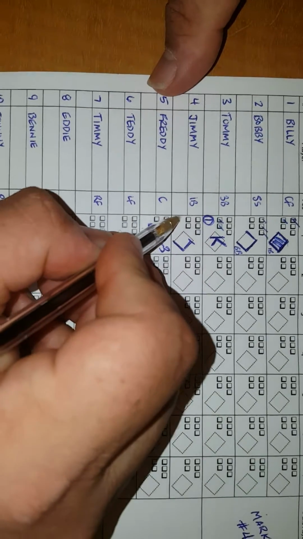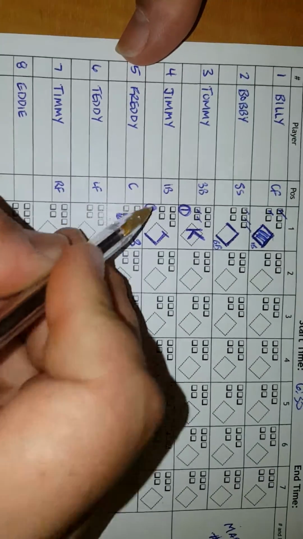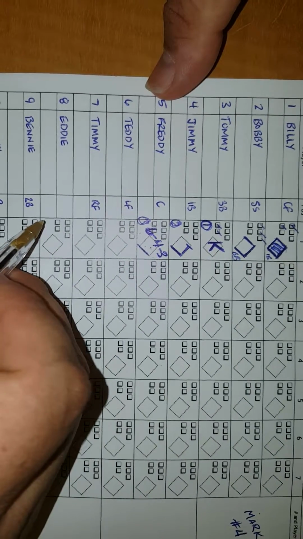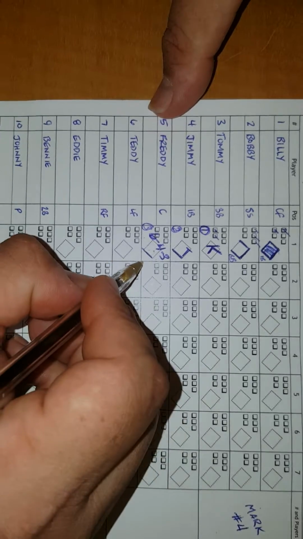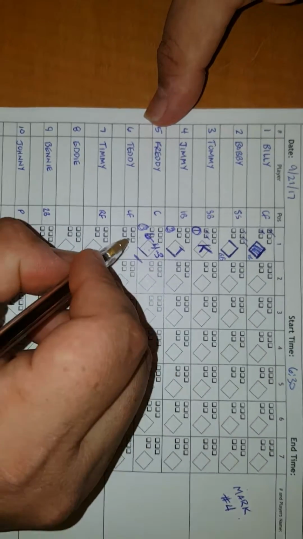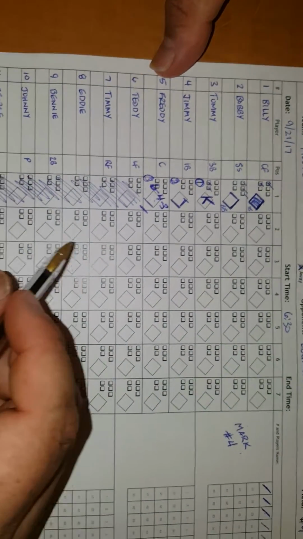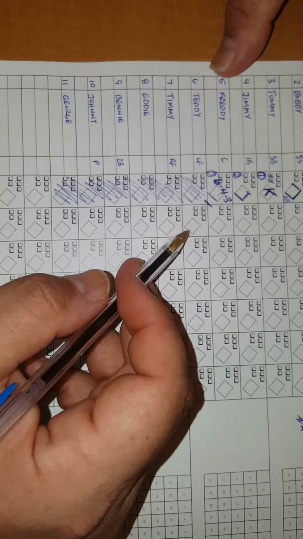And that is out number 2 for Jimmy and out number 3 for Freddie. And then we're out of the inning. We can draw a little line, and I always like to color in the rest of them so that I know where I need to start in my next inning.